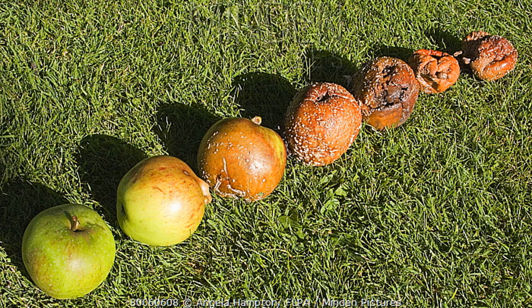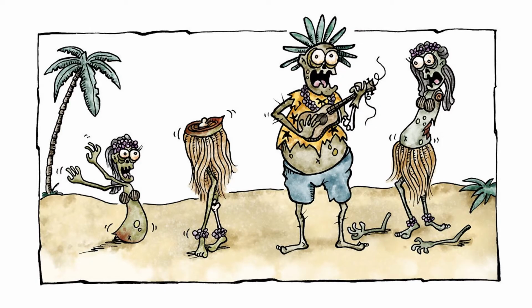This process is fast. Decomposition starts almost immediately after an organism dies, and it can completely degrade it over days or weeks, depending on its size. Decomposition destroys virtually all soft tissues of organisms before they even have a chance to become fossils.